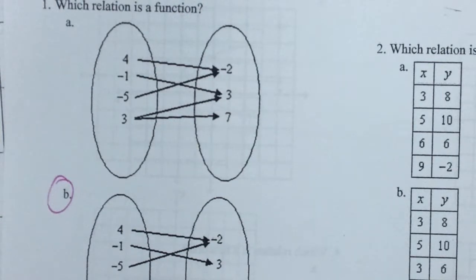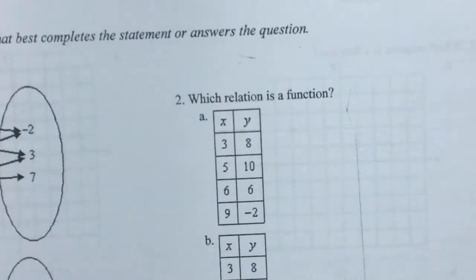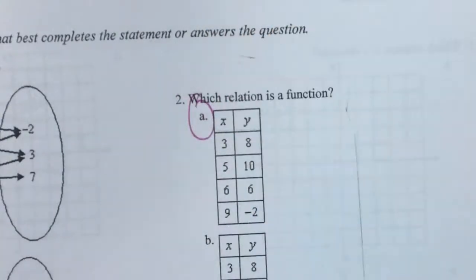Exactly. You do not get a point yet. Number 3, which relation is a function? Ashlyn. A as in apple. Fantastic.